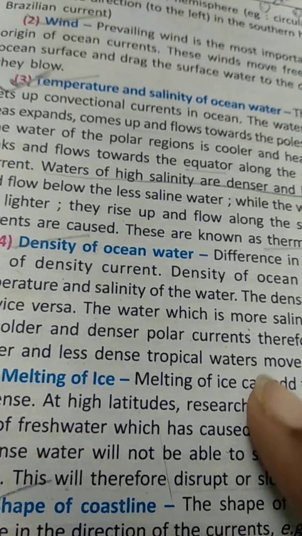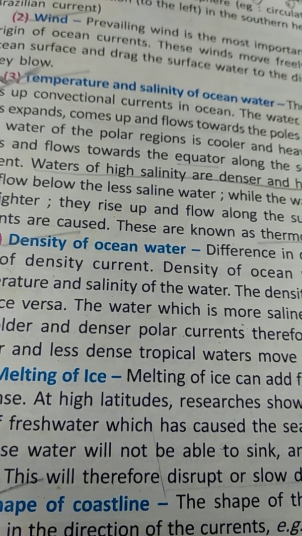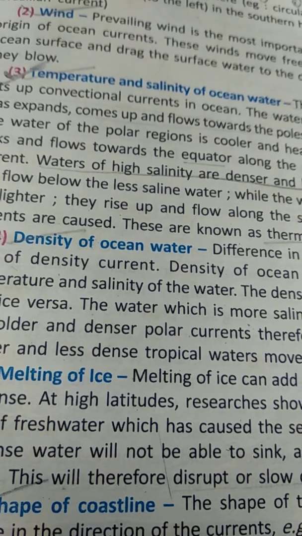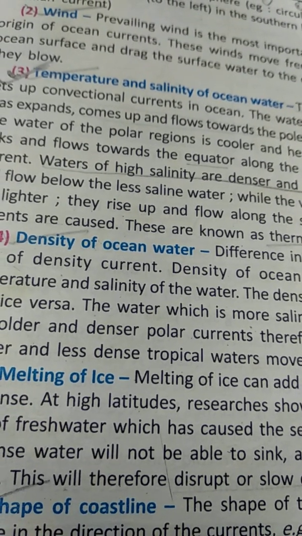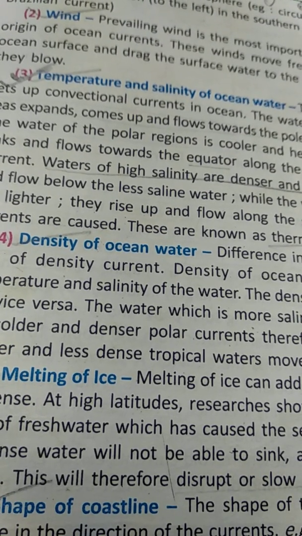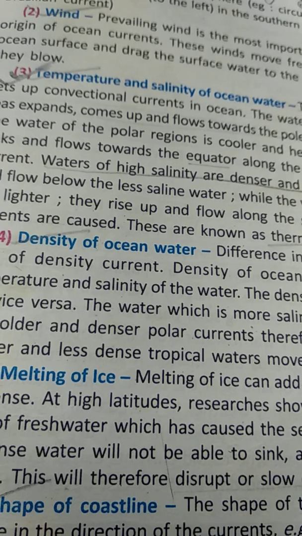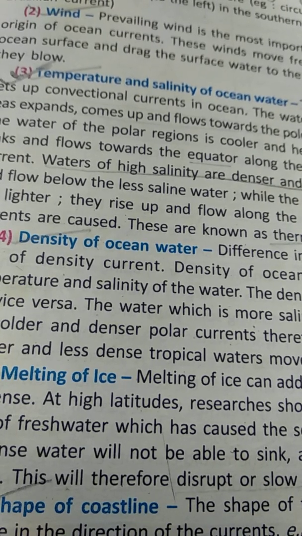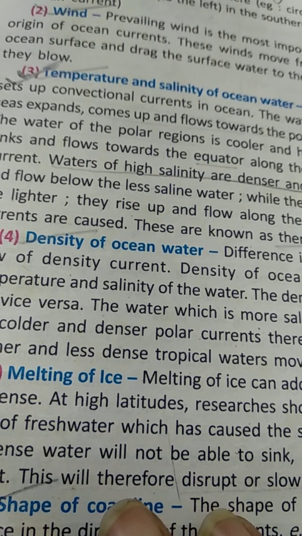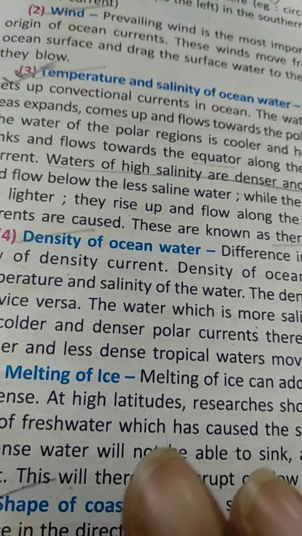The water which is more saline becomes denser than the water which contains less salt. While the water is colder and denser, polar currents therefore sink. As we said, polar currents, being cold, sink, and they flow towards the equator.